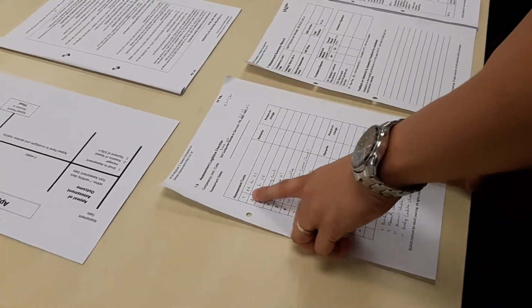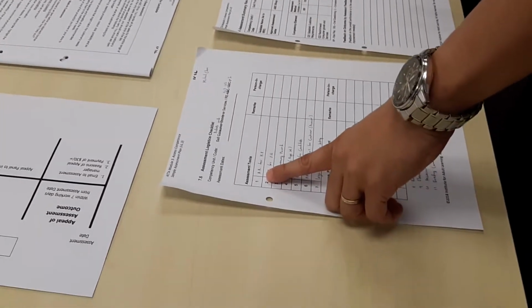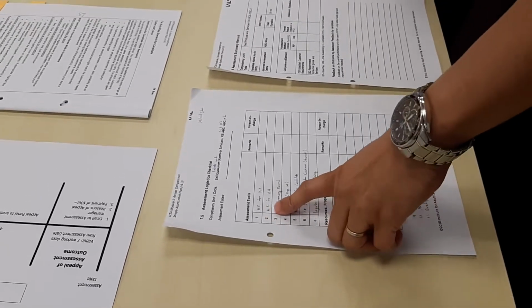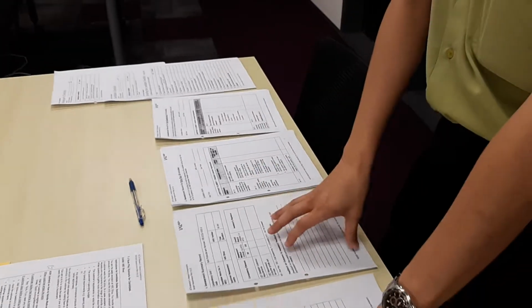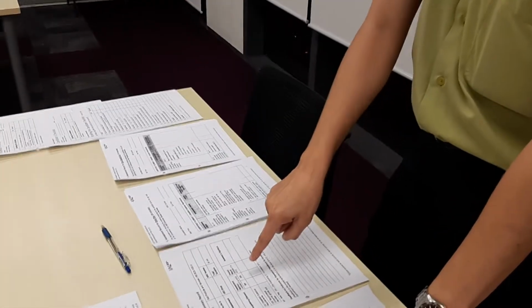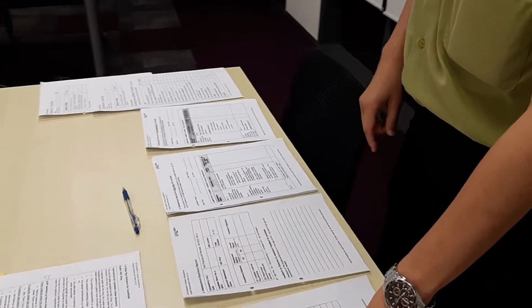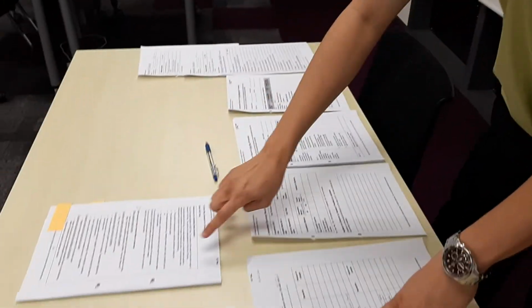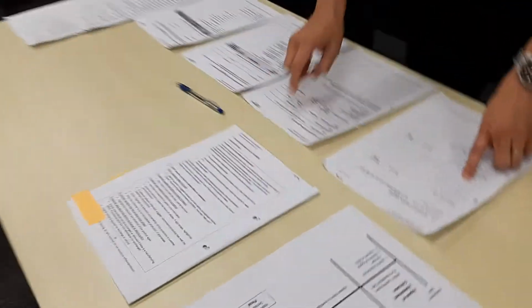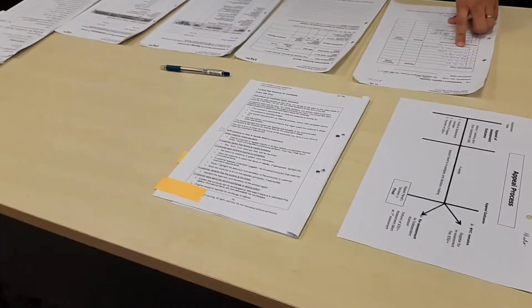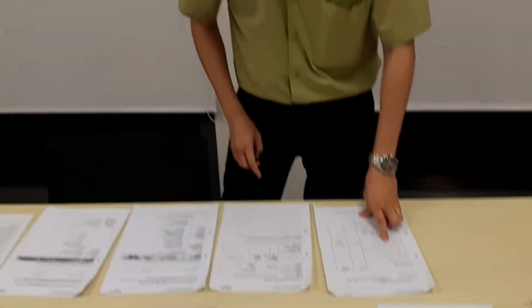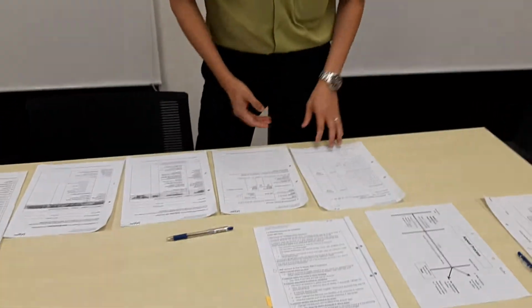So the AR for the RP is here. The AR for the OQ, sorry, is here. The assessment summary record, this one. The SOP is this one, the ABC SOP. The RP scenario is also here. Then the logistics checklist, which is what I'm doing.